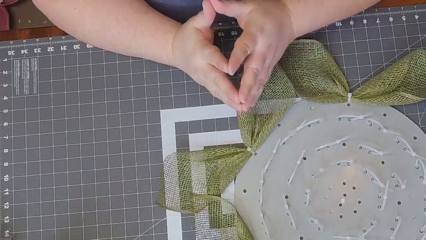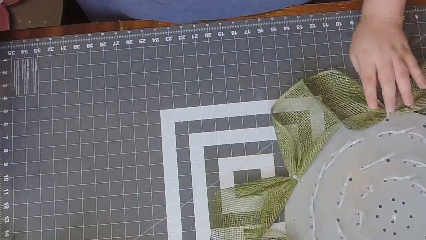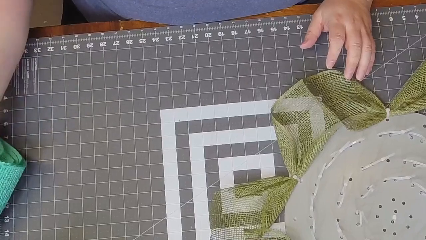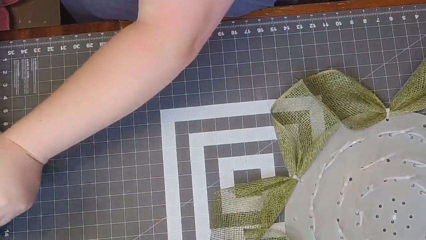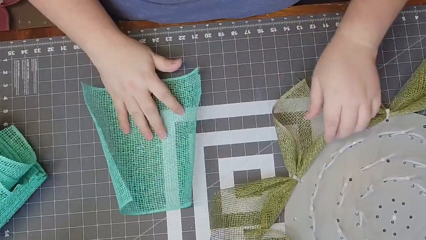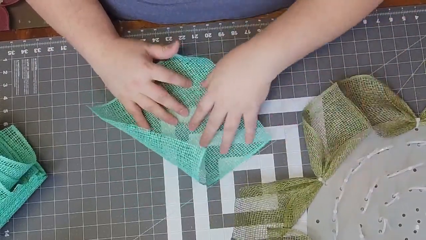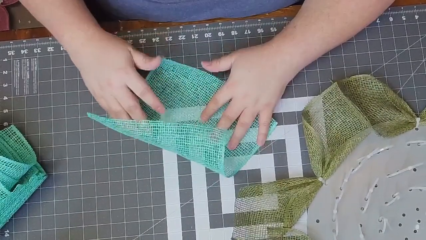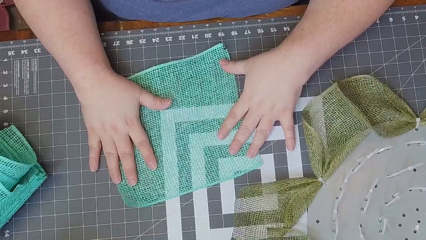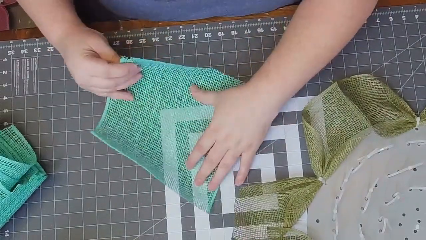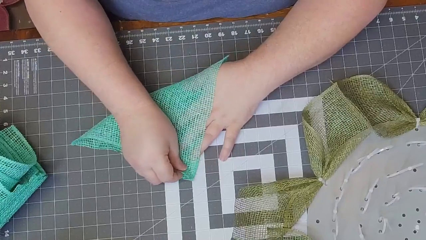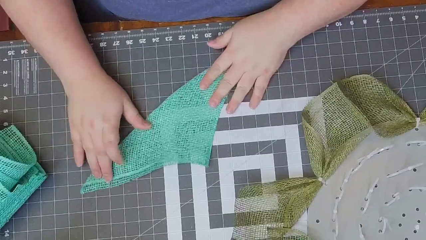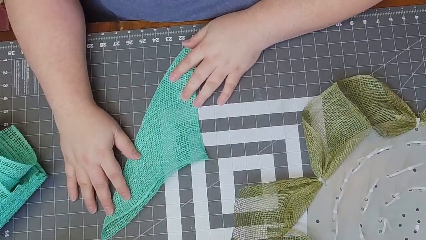All right, let's go ahead and start making some flower petals. We're starting with my first color, which for me is teal. I'm going to have 16 pieces of this teal. The way we make a flower petal is we take this square piece of poly burlap and take one corner of it and fold it over to the opposite corner, turning it into a triangle.